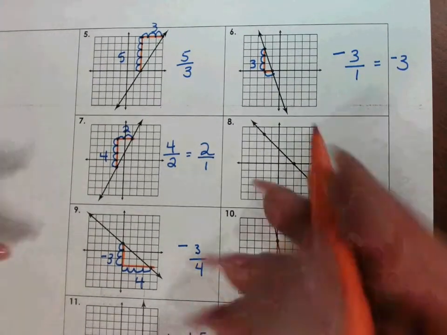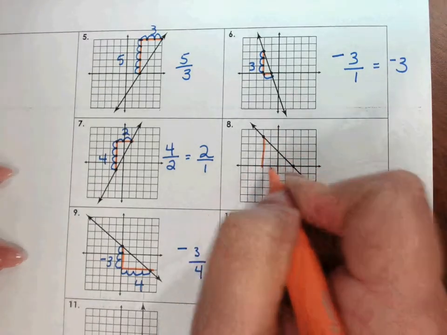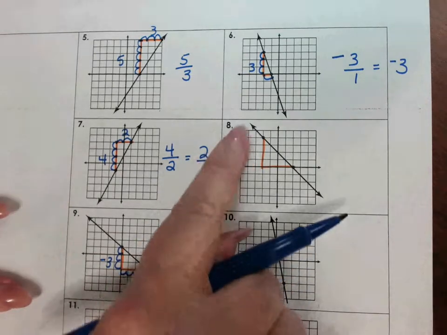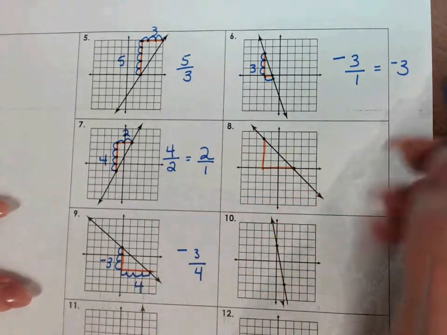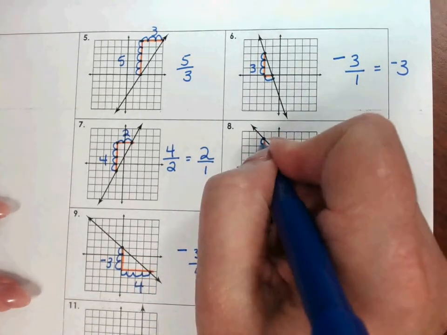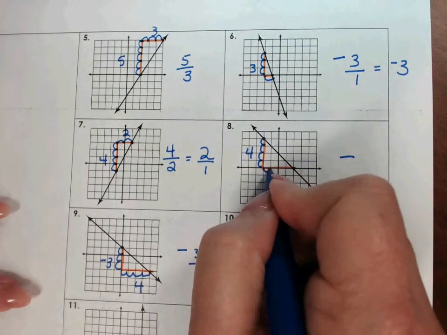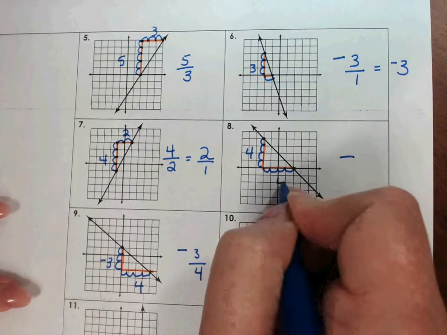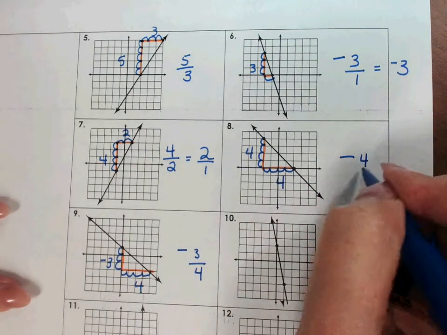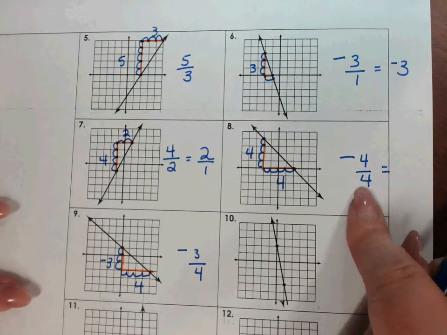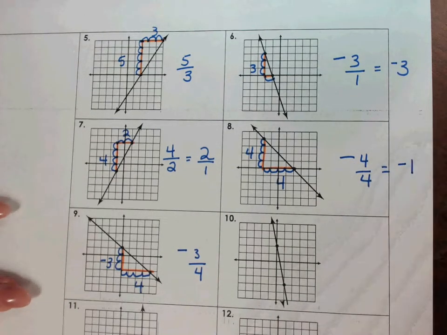All right. Connect the points with a triangle. I notice that this line, again, it's going down from left to right, so I know it's going to be negative. 1, 2, 3, 4. 1, 2, 3, 4. So it's negative 4 over 4. Now if I simplify that, negative 4 divided by 4 is negative 1.